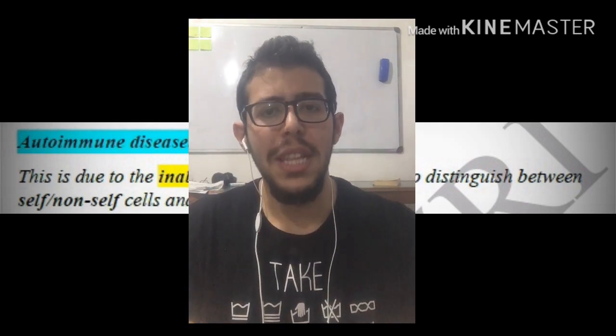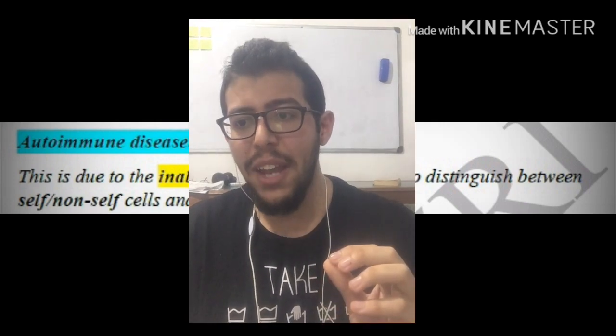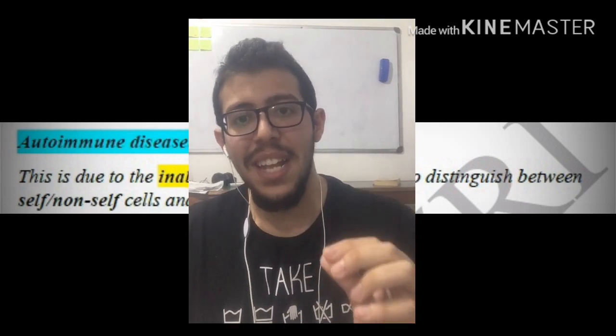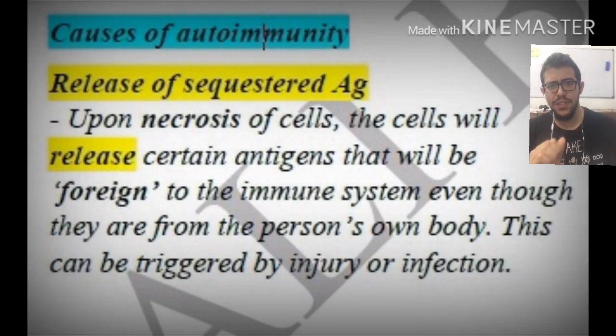However, the most important thing is to know that there is a mechanism that is very smart and accurate in our body that allows the cells in our body to distinguish between these cells, or antigens specifically. Now, some causes of autoimmunity.